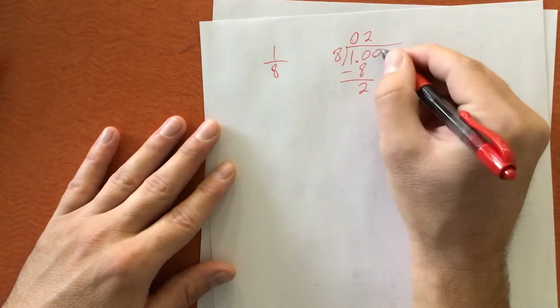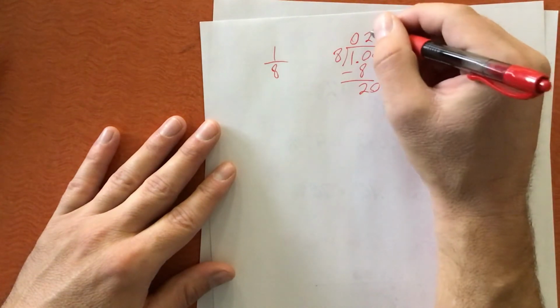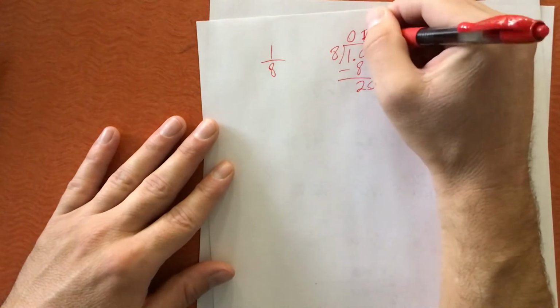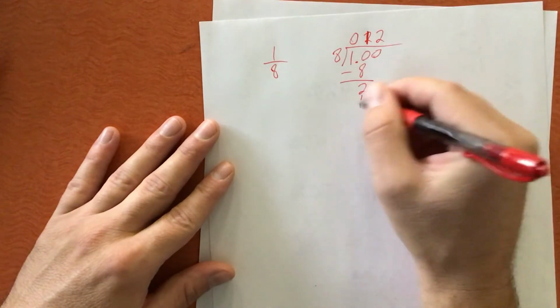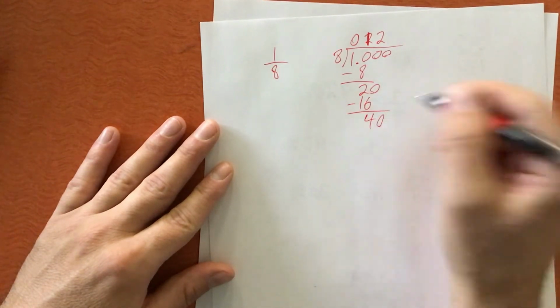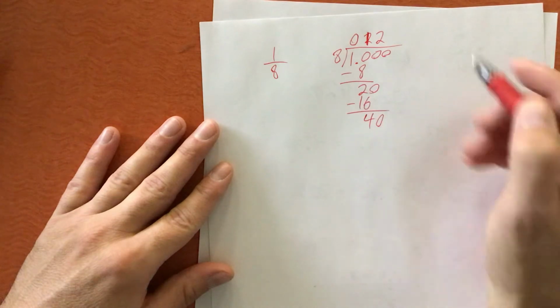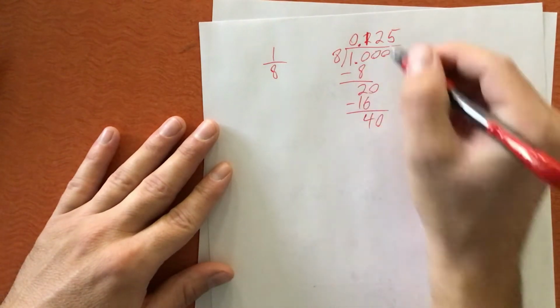Let me add another 0 and bring that down. How many times can 8 go into 20? Well, it can go in, oh my gosh, I just wrote a 2, even though I said 1. It can go in 2 times, 16. And bring that down to a 40. How many times can 8 go into 40? 5 times. And where's my decimal point go? Right here.